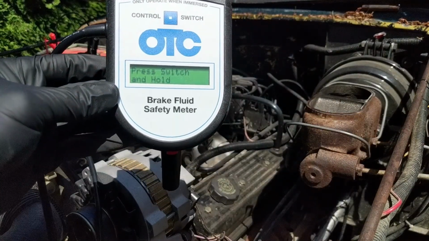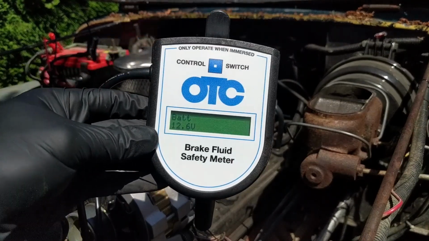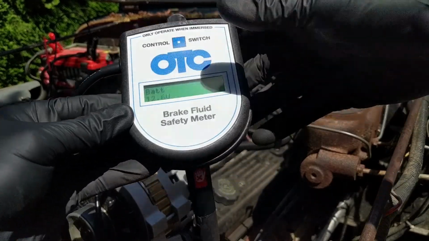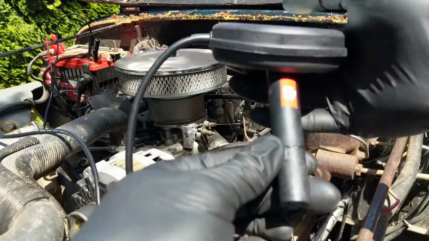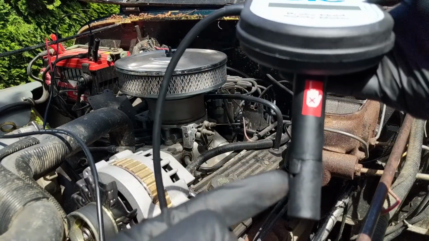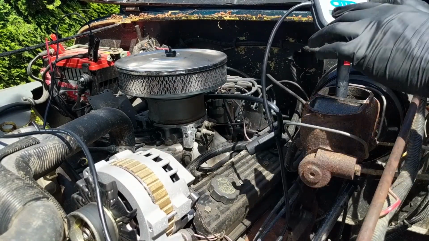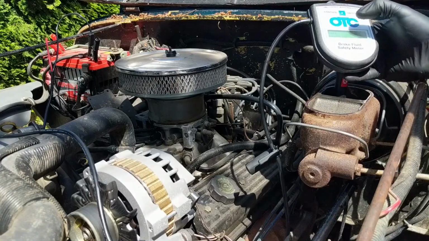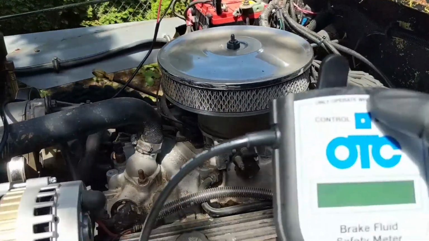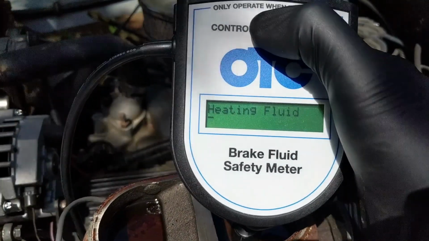So with our master cylinder open, we can test the fluid directly in the master cylinder. So the switch on this tool is located right up here as a button. No hand, no touch means this is going to get hot. So let's test this fluid. We're going to submerge that in there and press and hold the switch. Heating fluid.